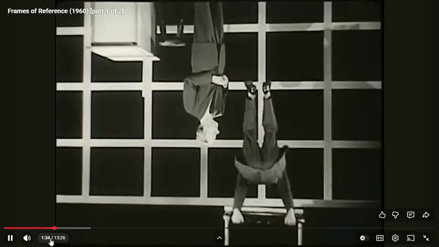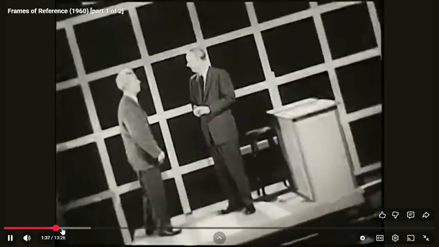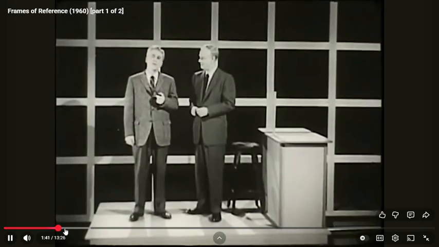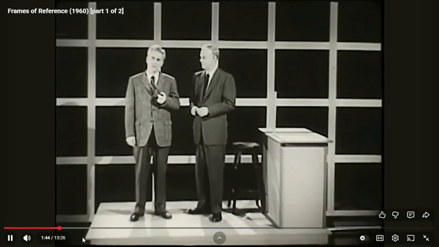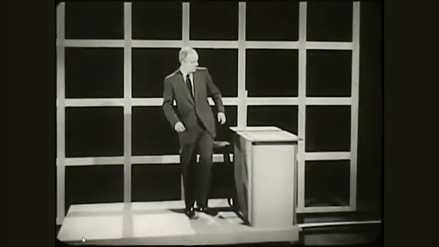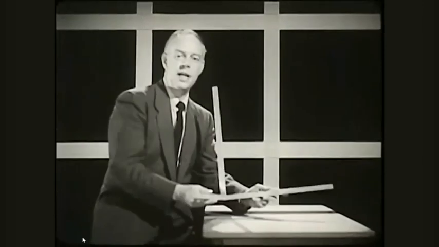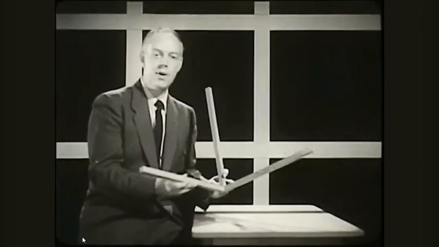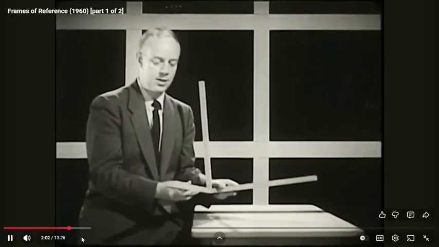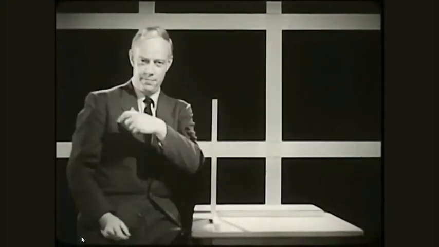My frame of reference was inverted from what it usually is. That view of things would be normal for me if I normally walked on my hands. This represents a frame of reference, just three rods stuck together so that each is at right angles to the other two. Now I'm going to move in this direction.